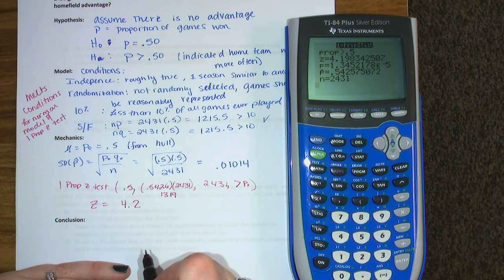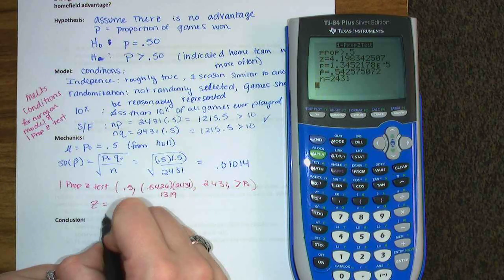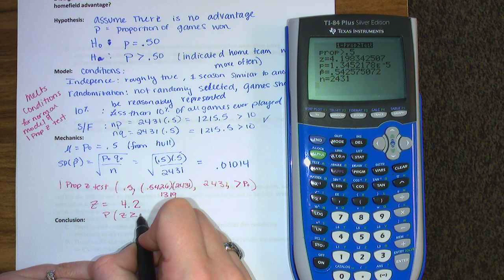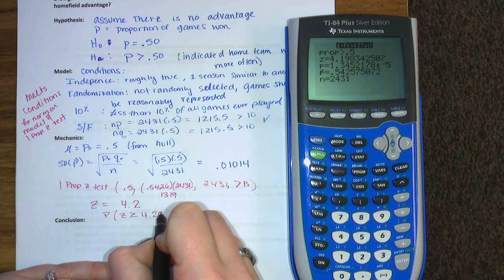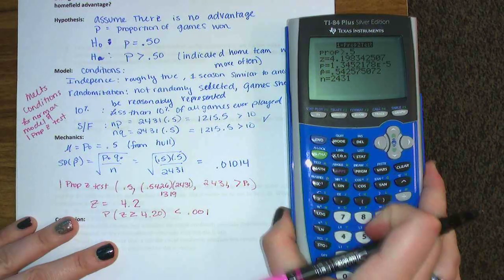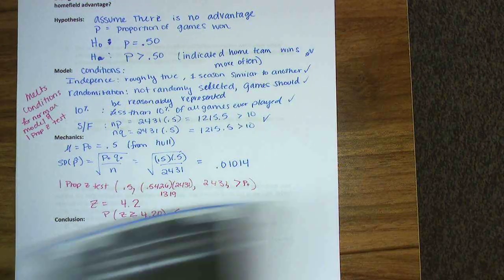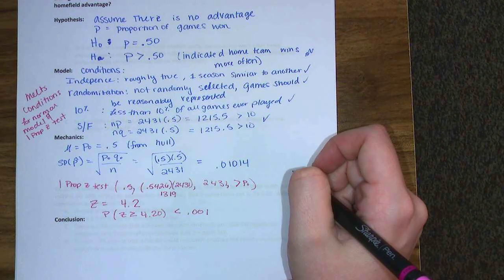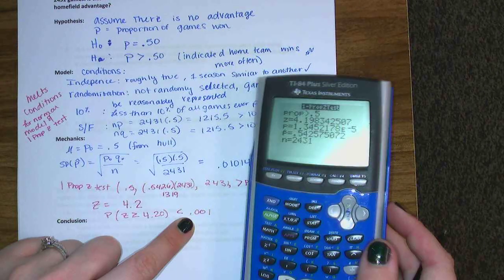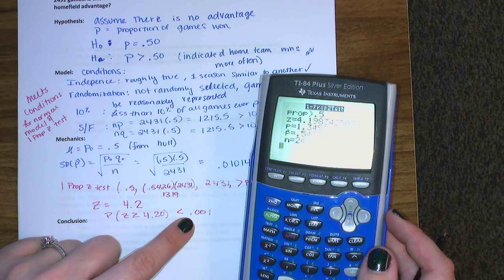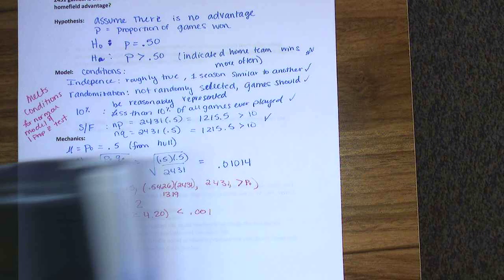They go on and do stuff with the Z table, but I'm not sure that we actually need to do that. But the probability of Z being greater than or equal to 4.2 is less than 0.001. But I don't think that our problems actually require us to do that part. Oh, wait, sorry, that's not the right number. Anyways, you can ignore that.